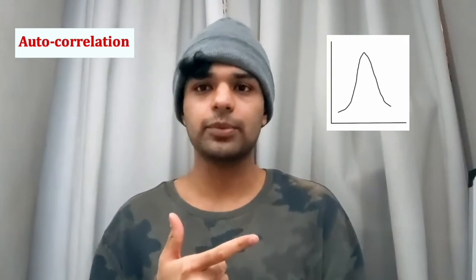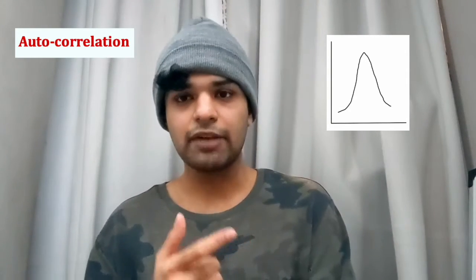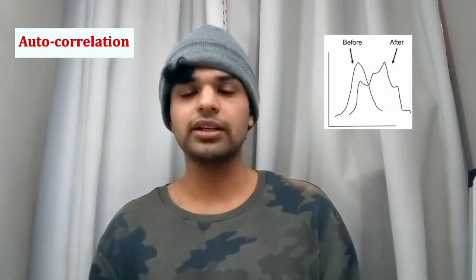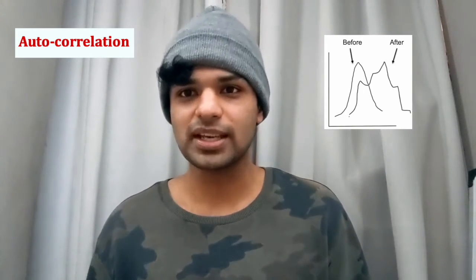So if this is a curve, then of course it's going to correlate completely with itself. But if you capture that curve after a few seconds and then try to correlate it, of course, it's not going to be the same. The correlation is going to be much lower. And that will help you decide how much it has evolved with time.